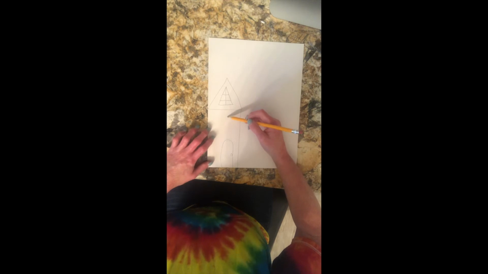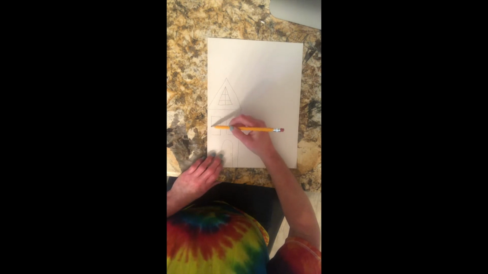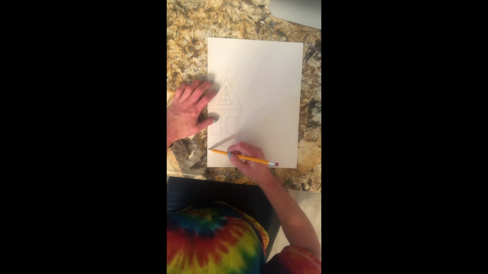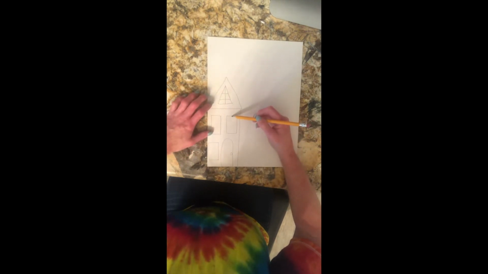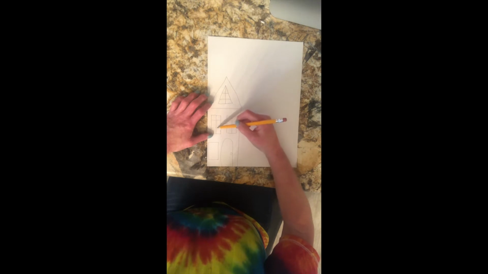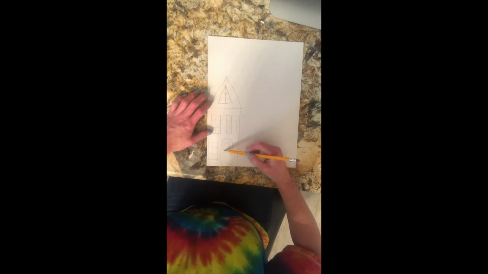I'm going to draw 3 windows, one right here, one right here. So I'm using rectangle shapes, and then I'm going to draw one beside the door. I'm going to draw also some lines in my windows. Could even draw a window inside my door, like at the top. I'm going to make an arch window to go with the arch door.